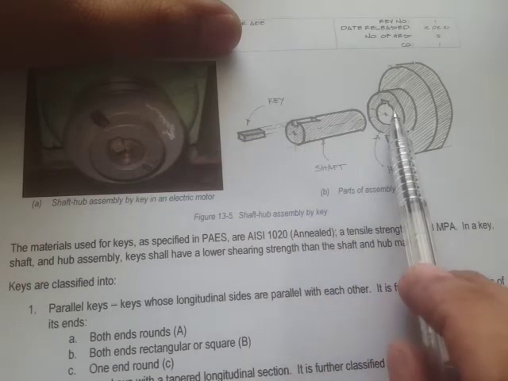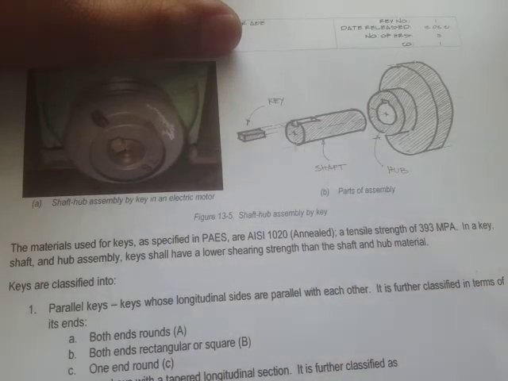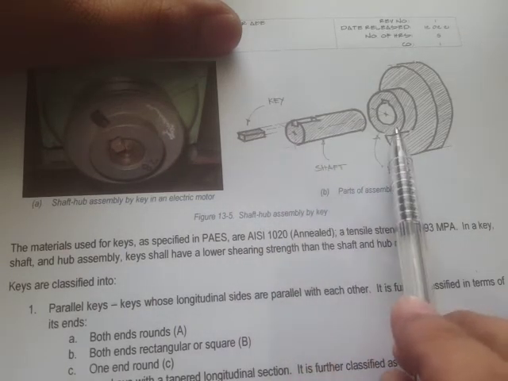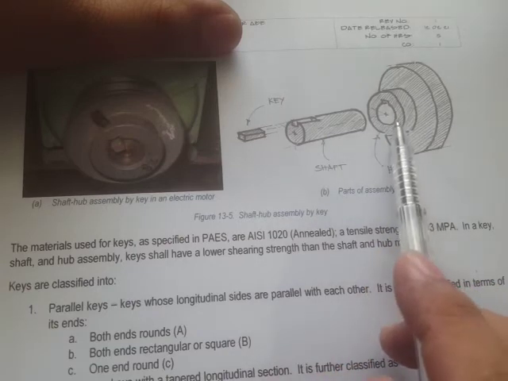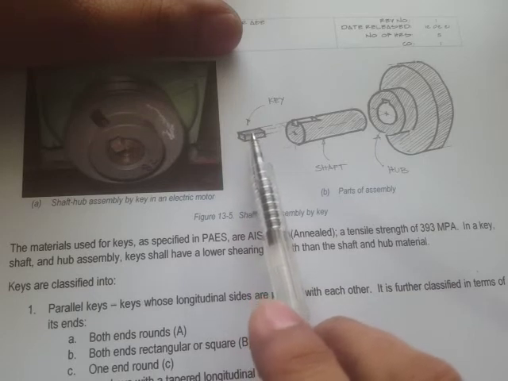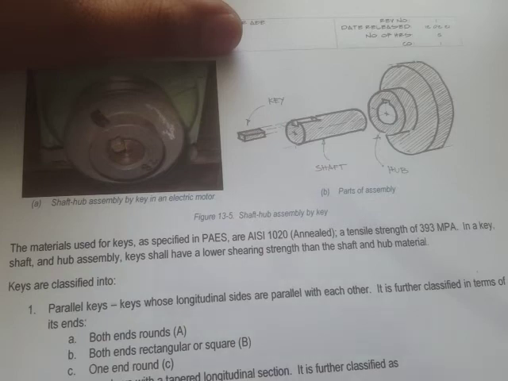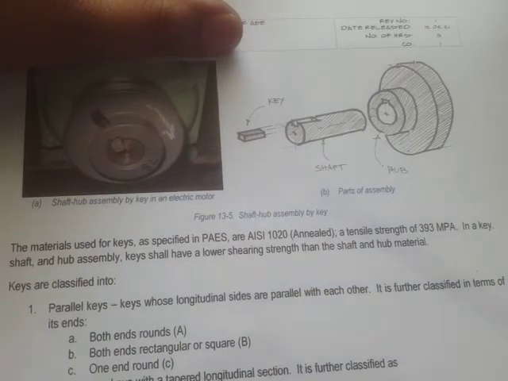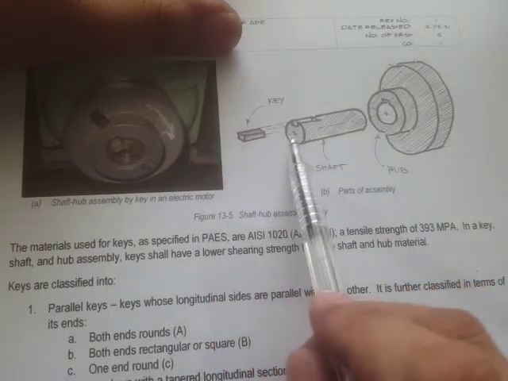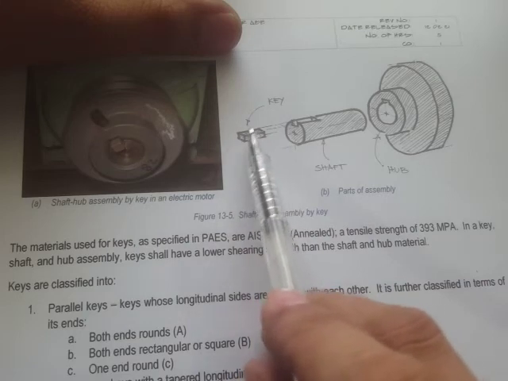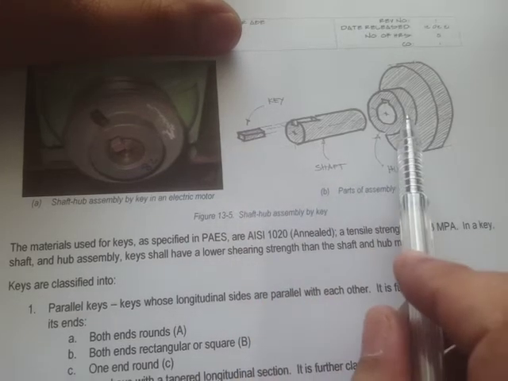In order to maintain the connection between this shaft and the hub, or these sprockets or pulleys, there must be some machine elements that will provide the transfer of power and also allow the rotation, because if this one rotates, it will have some reactions and pass those reactions to this hub.